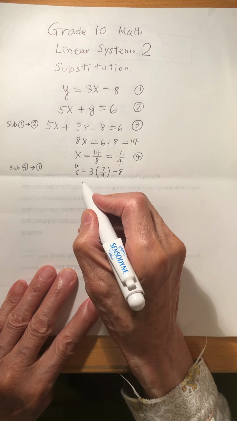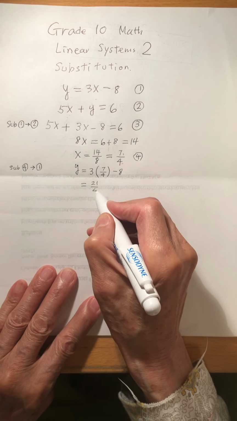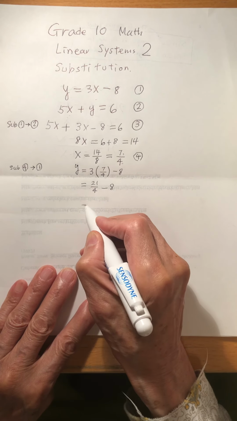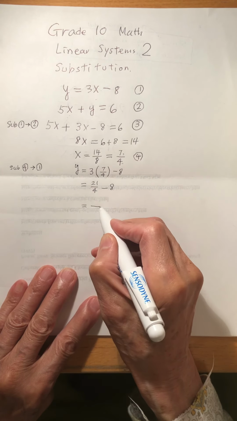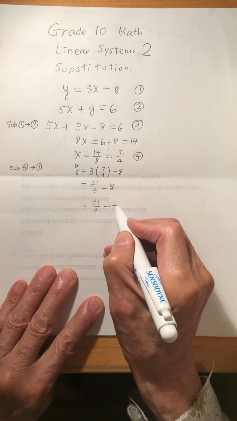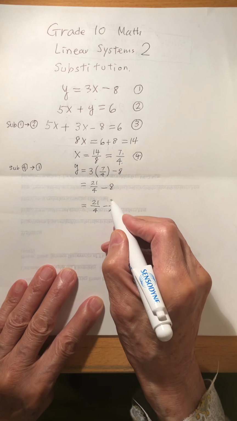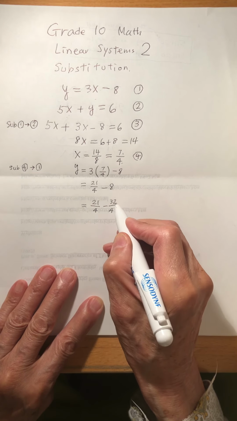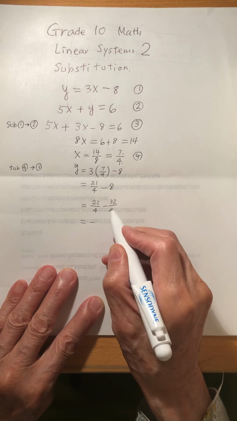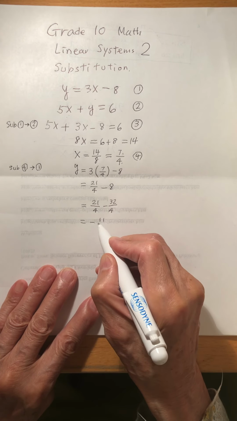Let's do this. That's 21 over 4 minus 8. Do common denominator. Common denominator is 4. And the numerator should be 32. And I do that, I get negative 11 over 4.